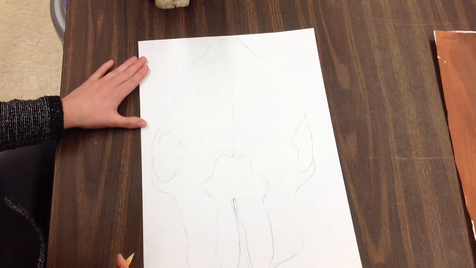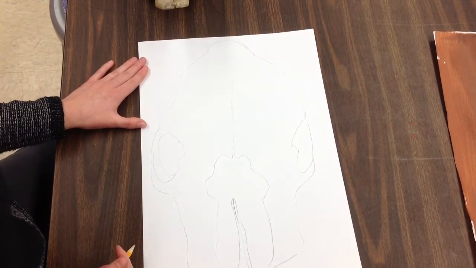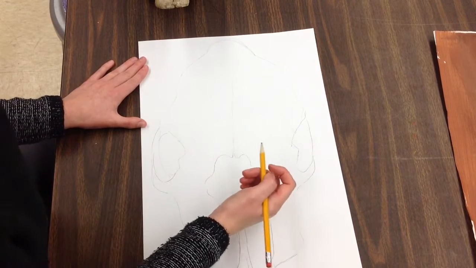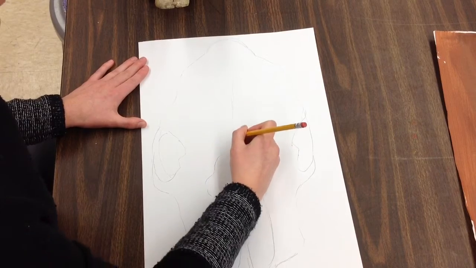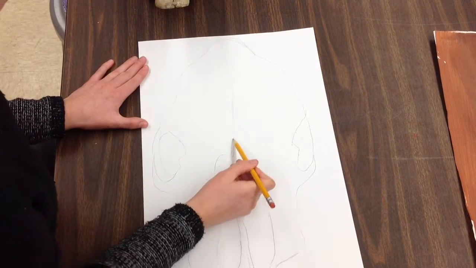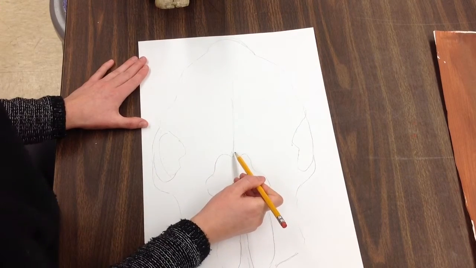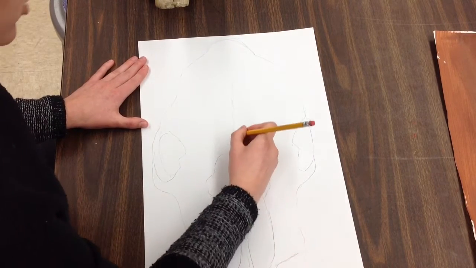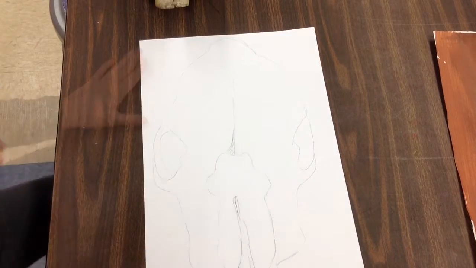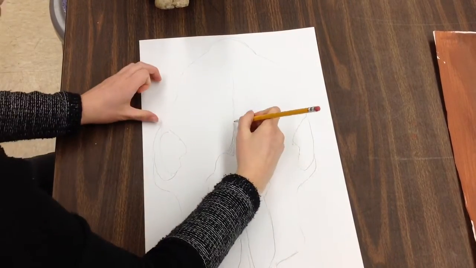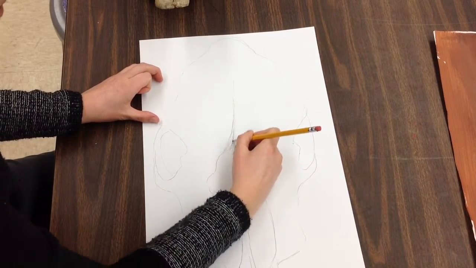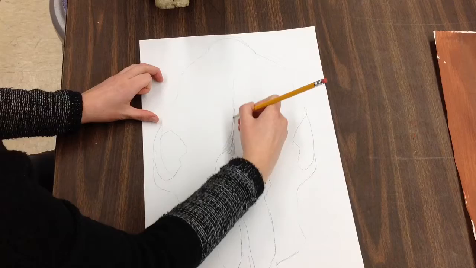Now I'm going to come back and add in some value to show where the lights and darks are of the skull. A really nice tool for that is your pencil and just one finger. So I notice right here is a really dark line. I'm going to try to create some value with that dark line. I'm adding value to that one area just by lightly adding some pencil lines, and whenever I add pencil lines, I'm thinking about the direction that those lines are going.